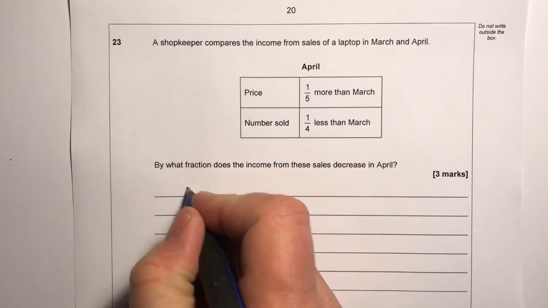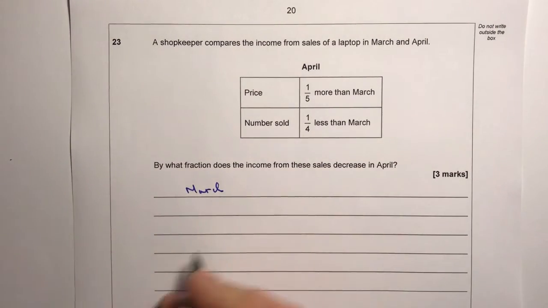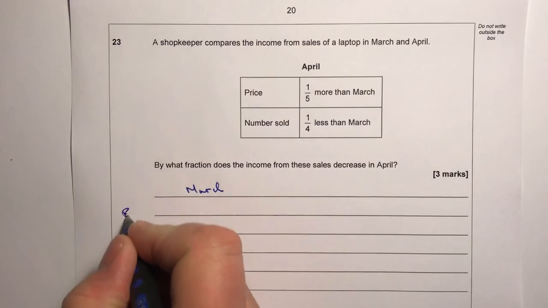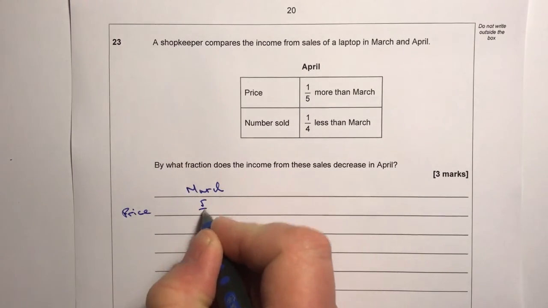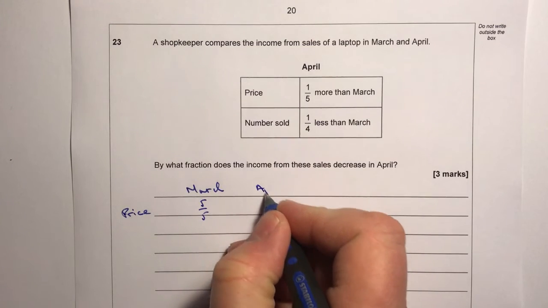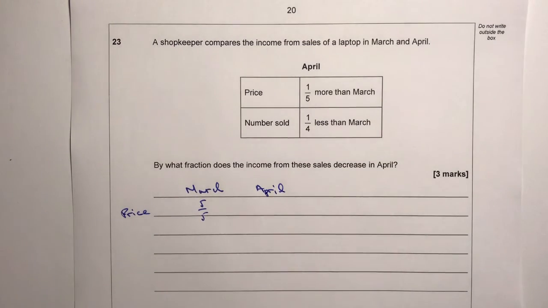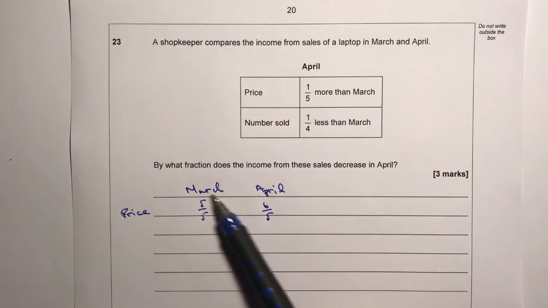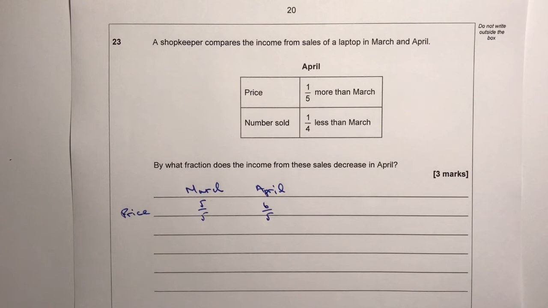March, let's assume that March is one whole. That means that from a price perspective, it would be 5/5, and in April, because it's 1/5 more, it would be 6/5. So what we're saying is this is one whole, or 100%. If it increases by 1/5 in April, then it would be 6/5, or if you prefer 1.2, you could write it as that if you wanted to.